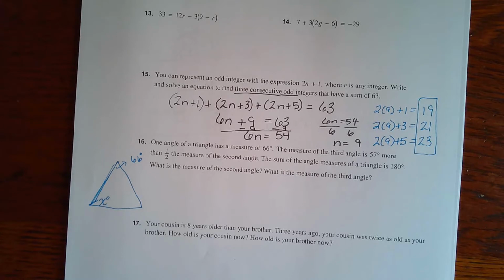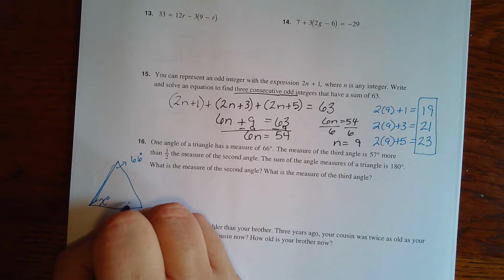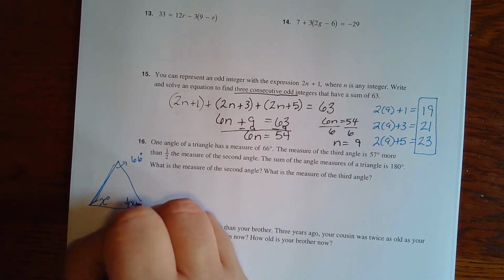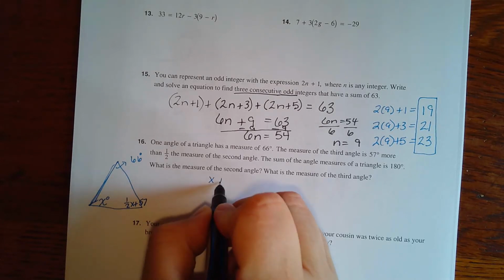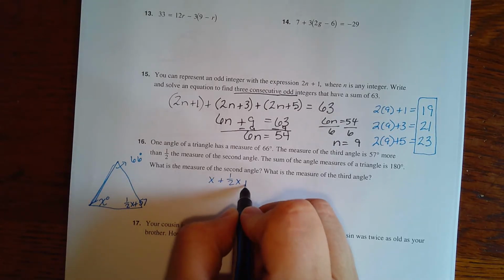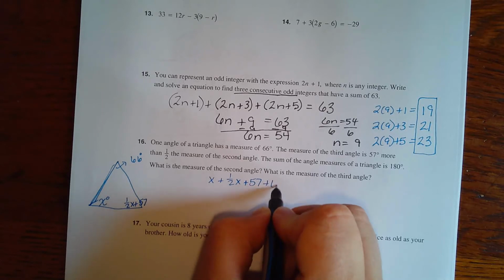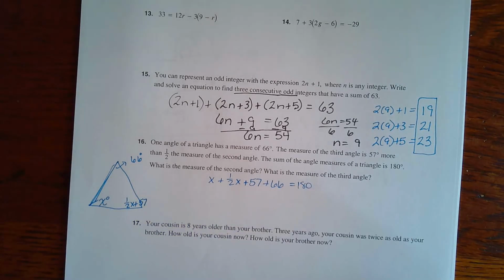And the last angle is going to be, it said x, so half x plus 57, because it's 57 more than half of the other one. All right, so now that we have the three angles identified, we know, hopefully you remember the property, that three angles in a triangle added together equals 180. So when we write this, we're going to have x plus a half x plus 57 plus 66 equals 180. So there's our equation. Let's go ahead and start combining like terms.